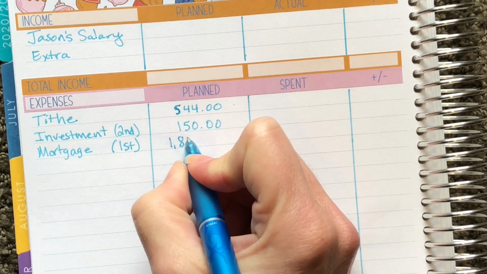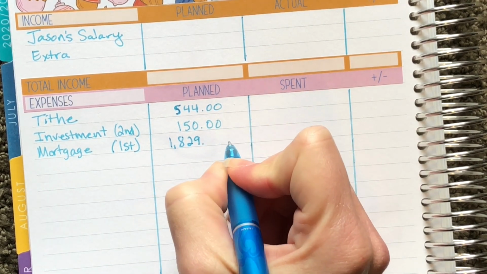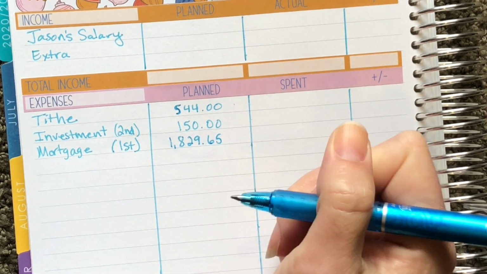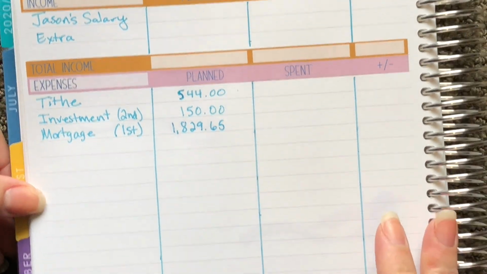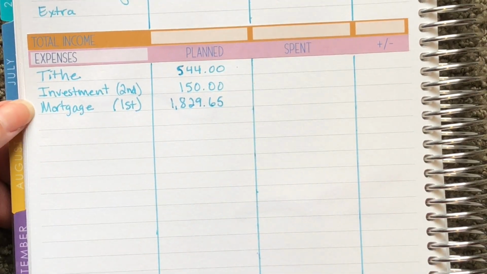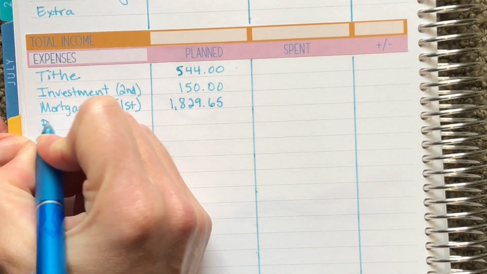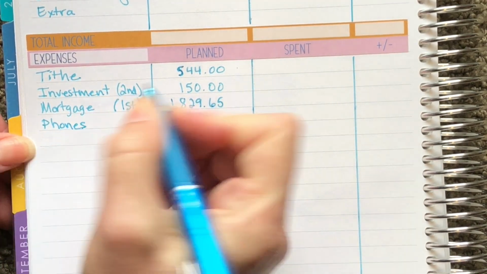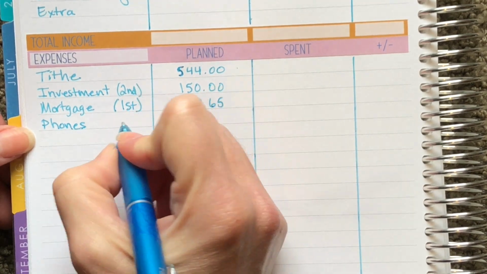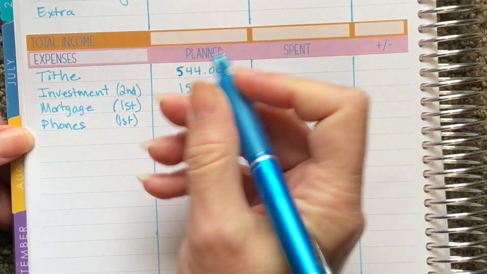Our mortgage payment did go up quite a bit because we haven't paid off that shortage in the escrow yet. So we might decide to do that in the future, but for right now, we're just letting it happen like this. We have our phones. That comes out the first.